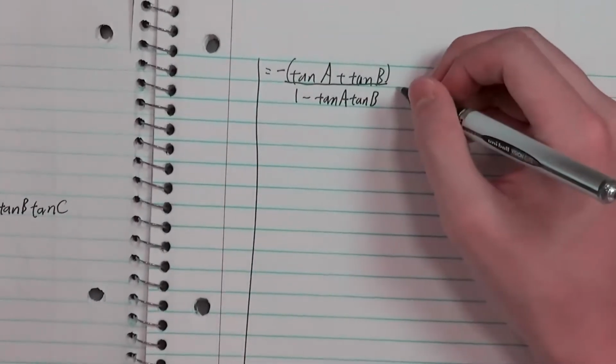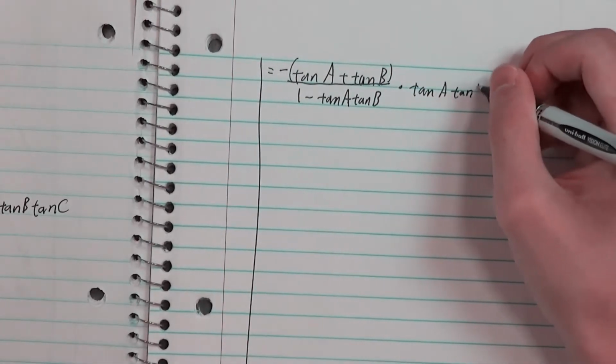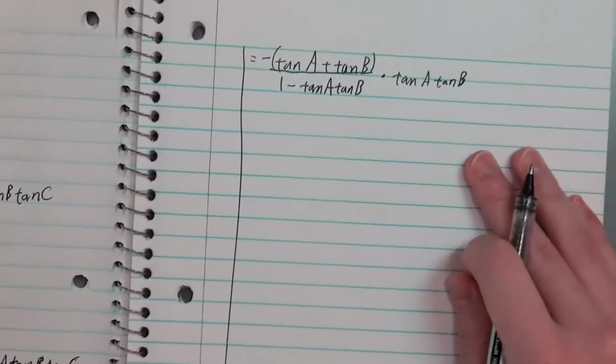And then after that, just times that by tangent of A times tangent of B. I can smell the victory.